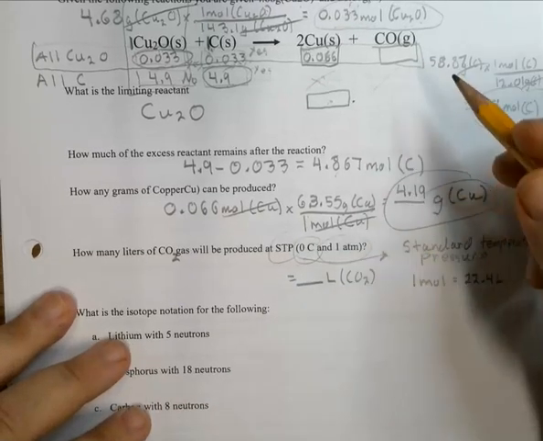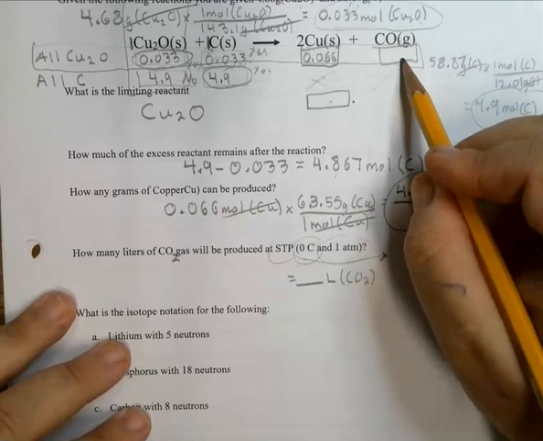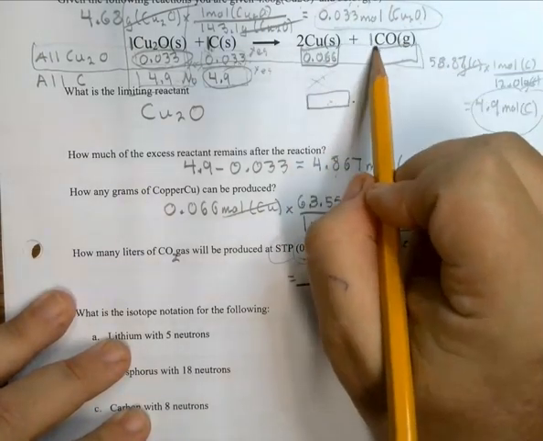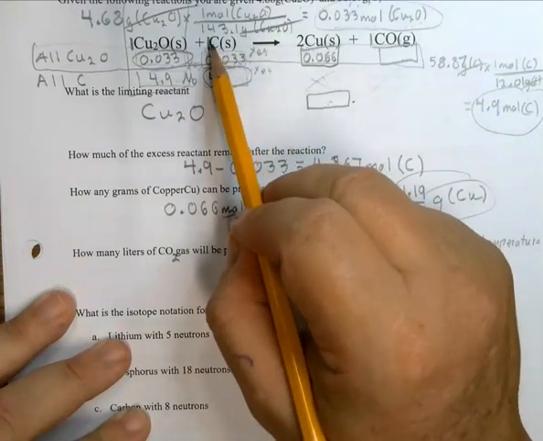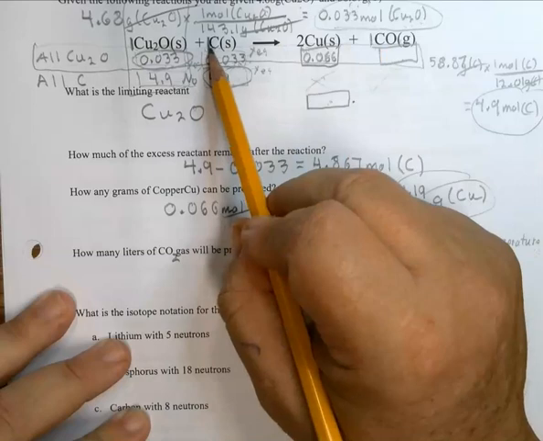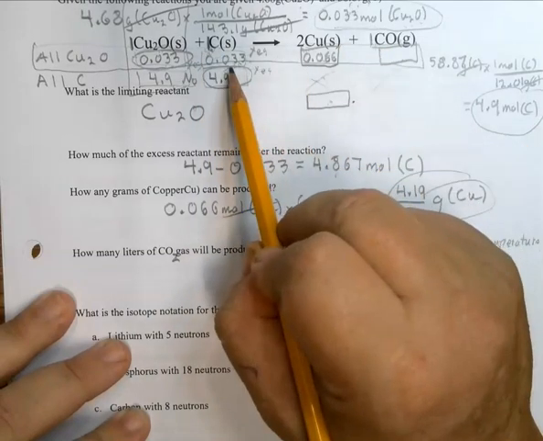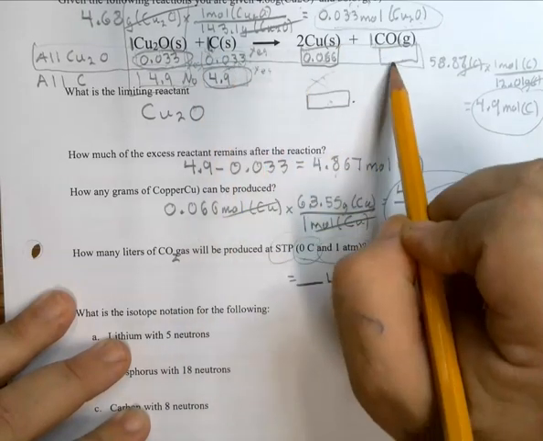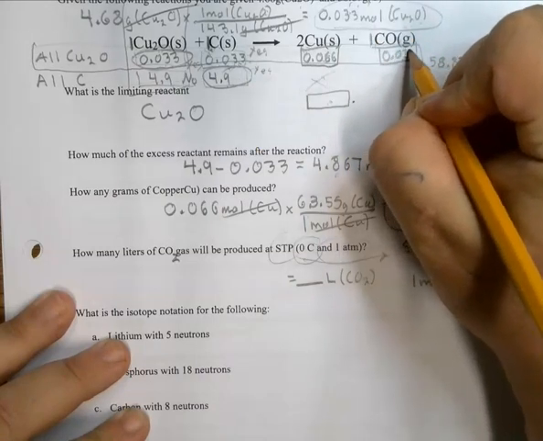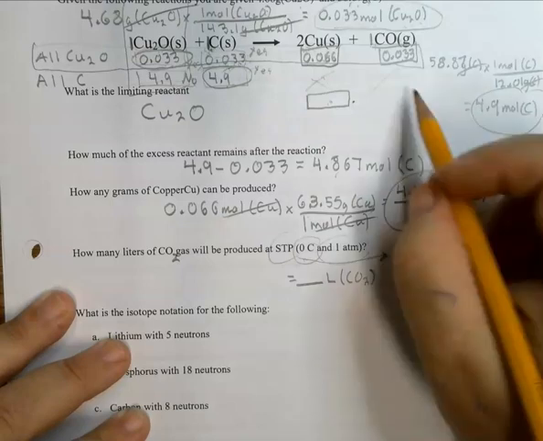And first of all, we've got to find out how many moles. There's a 1 right here, so all you have to do is find some other number to relate it with. Well, there's a 1. So if 1 mole relates to 1 mole, every mole of this is going to produce 1 mole of this. 0.033 moles of this is going to produce 0.033 moles of that. So that's what we're going to start with over here.